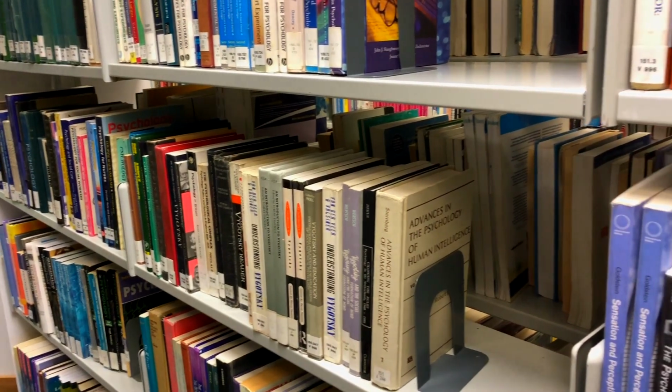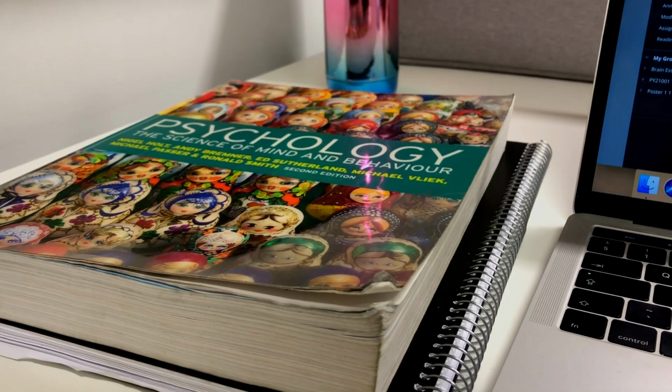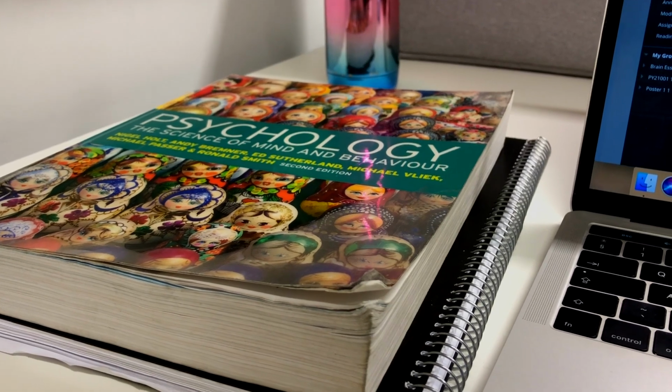Before I started work, I just went and got a psychology textbook, mainly because it's very heavy to bring in my bag. So I usually just go and borrow it and just use it whilst I'm in the library.